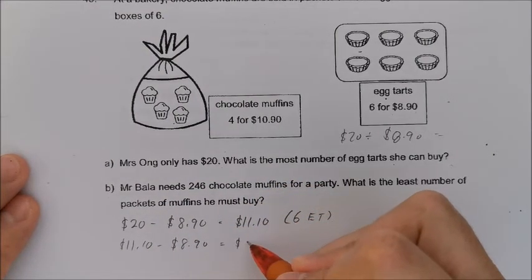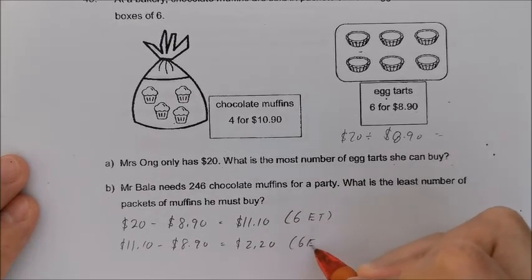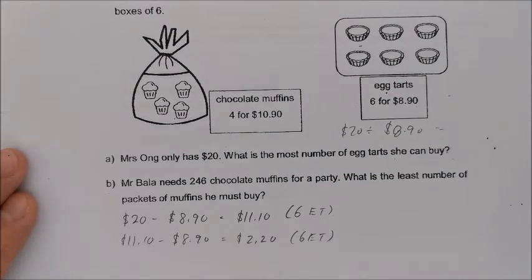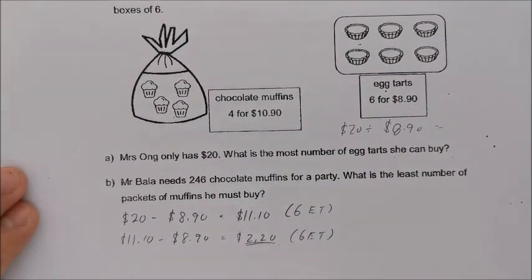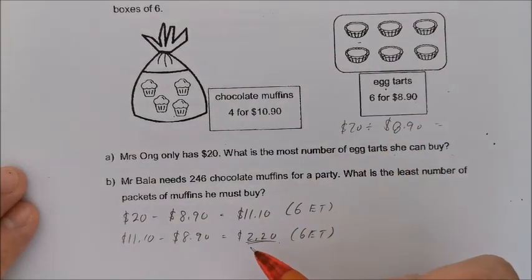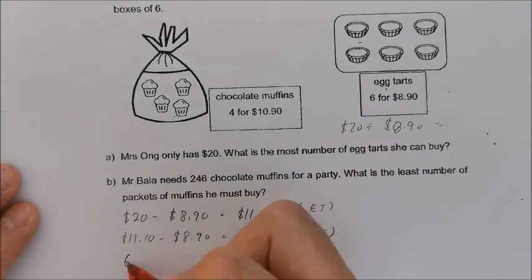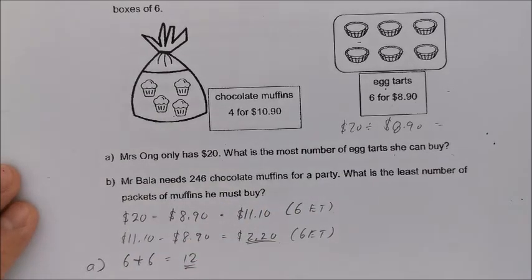That will give us $2.20. So I have another 6 egg tarts. This $2.20 is the remaining money. So I cannot buy any more egg tarts with this $2.20. So I can only buy 6 plus 6 equals 12 egg tarts. So that's the answer for A.